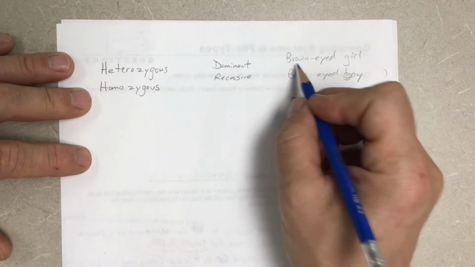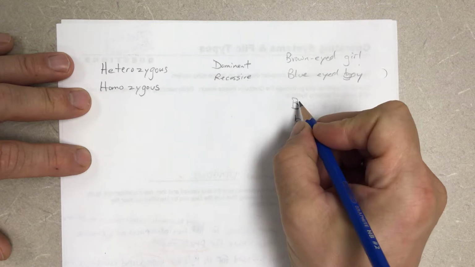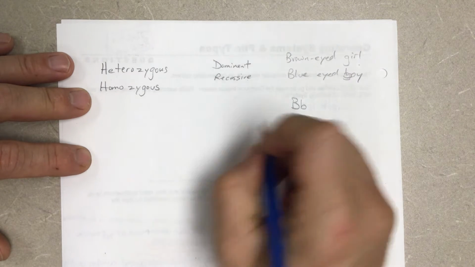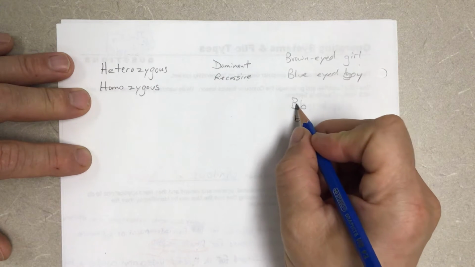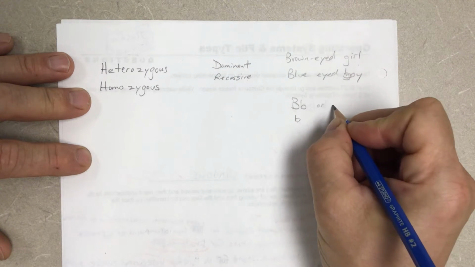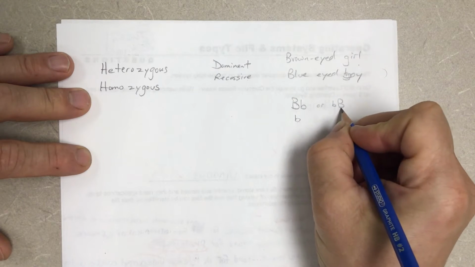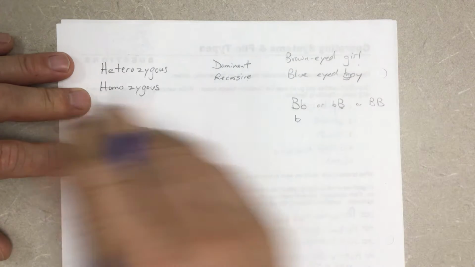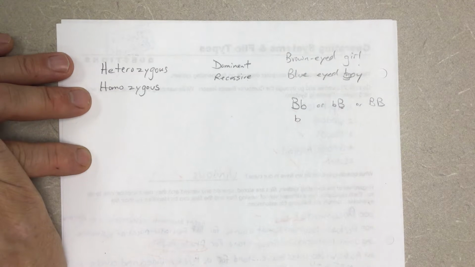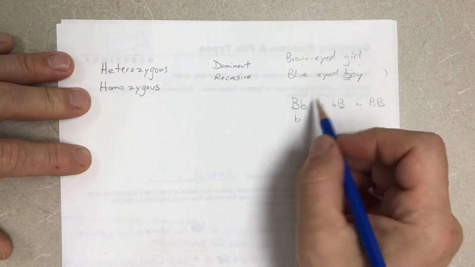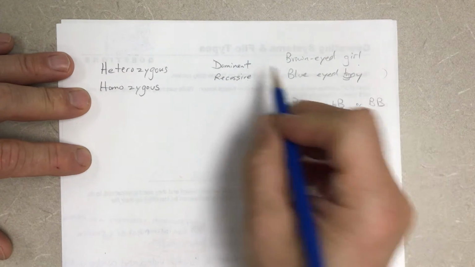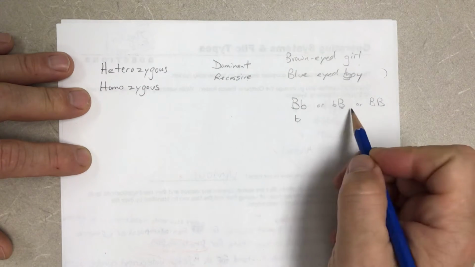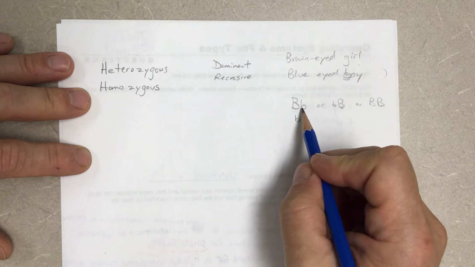So the girl, if she's a brown-eyed girl, she is either capital B, small b, because everybody's got two genes, which would be brown because of the capital B, or small b, capital B, brown because of the capital B, or capital B, capital B, brown. There are three possibilities for her brown eyes. She needs a capital B there because brown eyes are dominant and she's got brown eyes, so she definitely has a capital B allele. So the DNA is split up into two different parts.